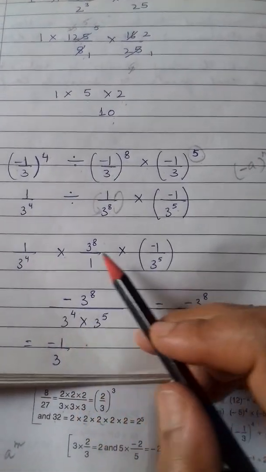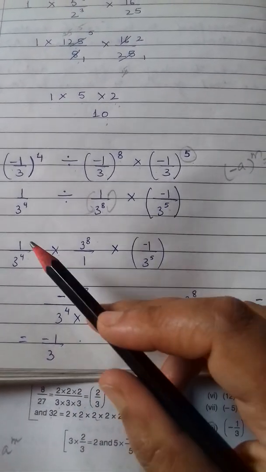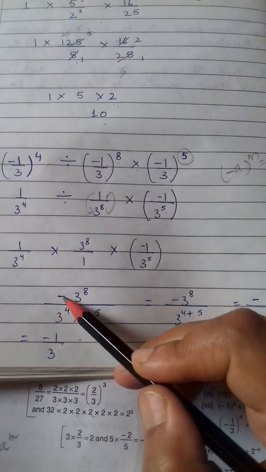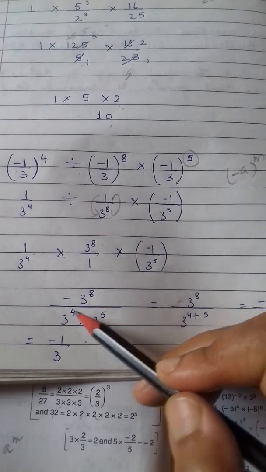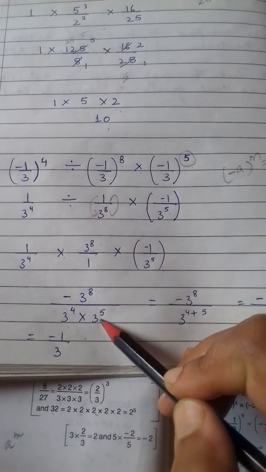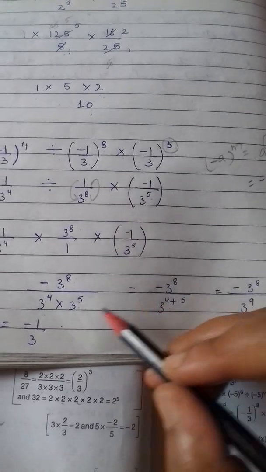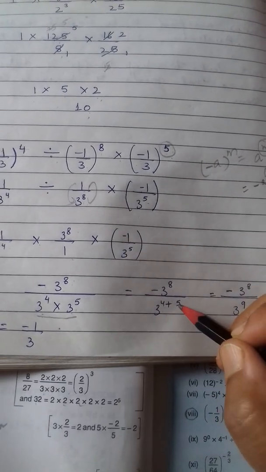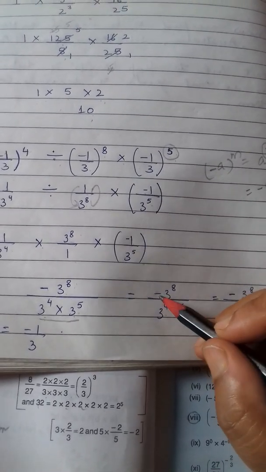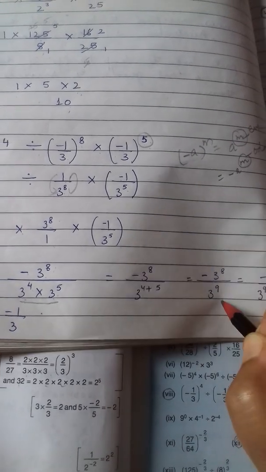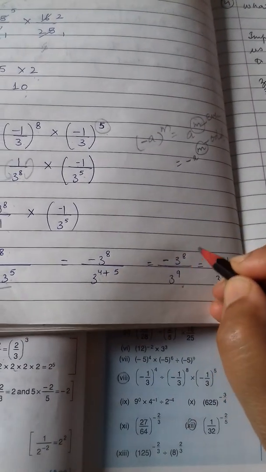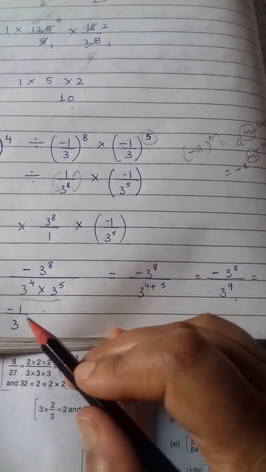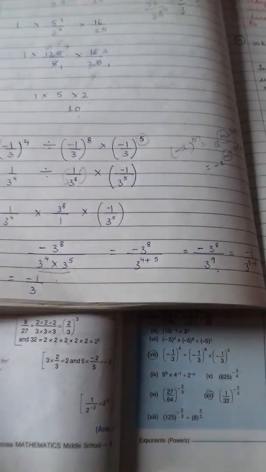Now multiply the numerators and multiply the denominators separately. Minus 1 into 3 to the power 8 into minus 1 will give you minus 3 raised to the power 8 upon 3 raised to the power 4 into 3 raised to the power 5. Now here in the denominator it is multiplication. So 3 to the power 4 plus 5. Minus 3 to the power 8 upon 3 to the power 9 has come. Now again the quotient law, 8 will come down and will get subtracted from this 9. So minus 1 upon 3 is the answer.